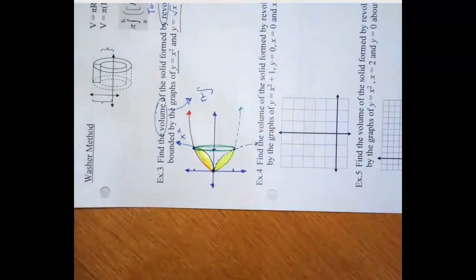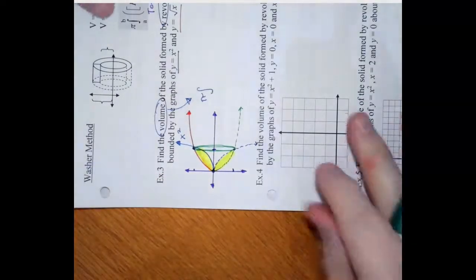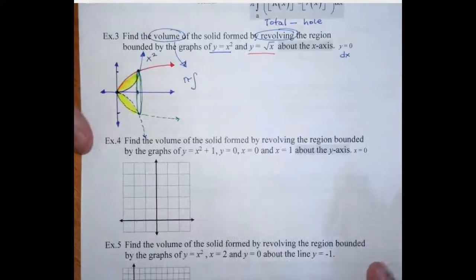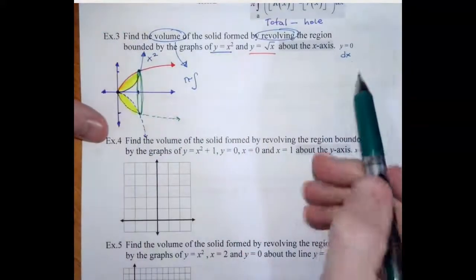So that would go all the way around, though. It would have that thickness all the way around. Sort of like a bowl, I guess. And this part in here is missing. That's not there. Okay, so we're on dx.